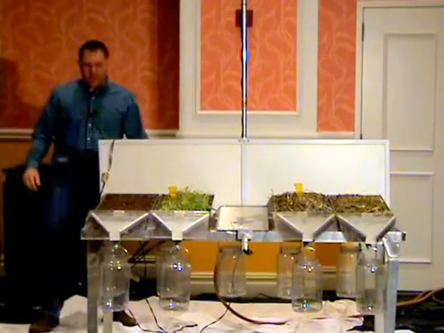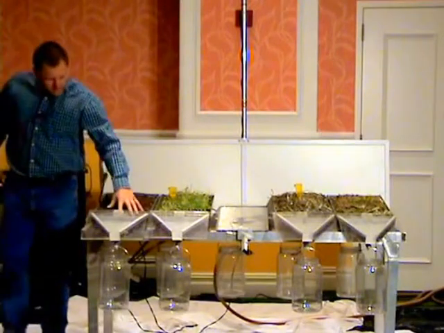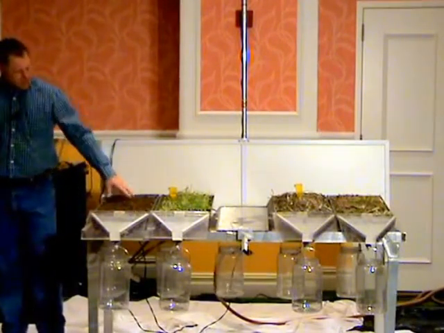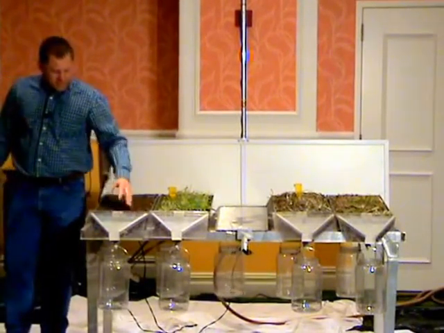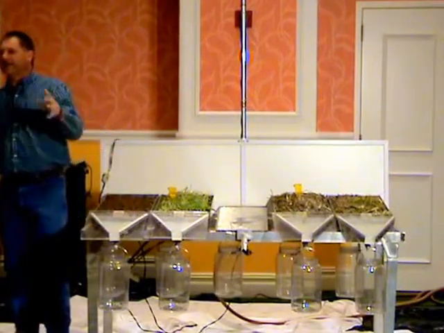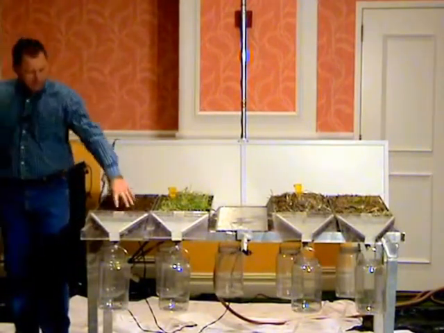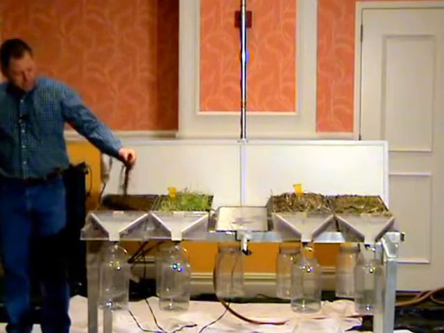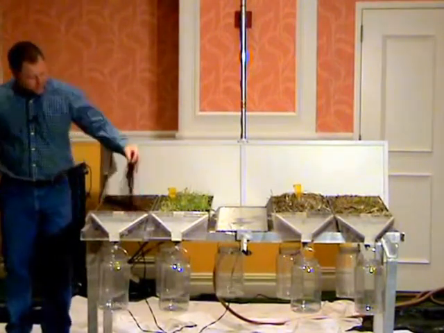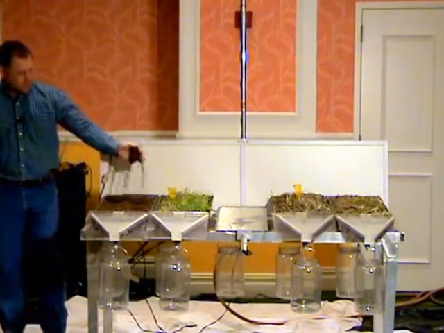So this one right here, I dug this soil last week and it was frozen, obviously, but I wanted to simulate a tilled field, right? So it is very loose. It's just like a tilled field, right?